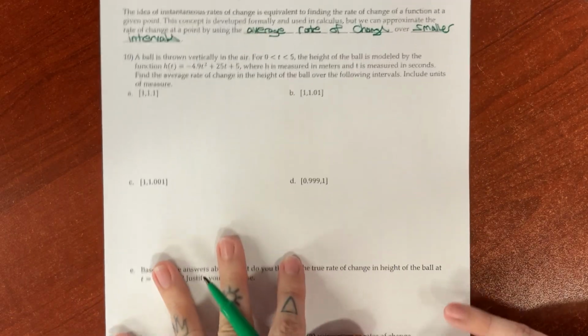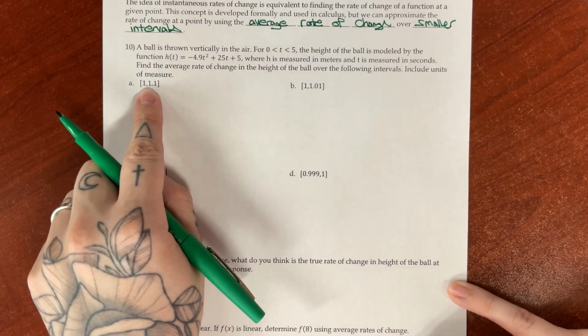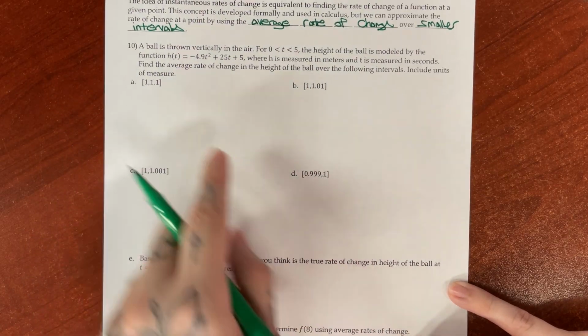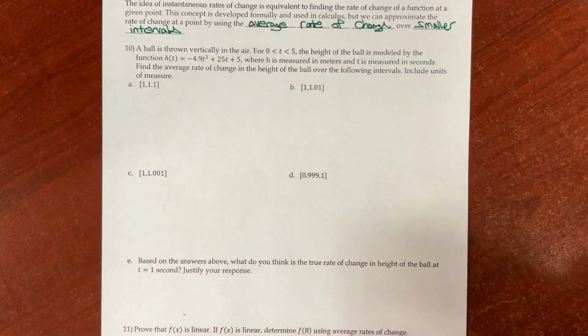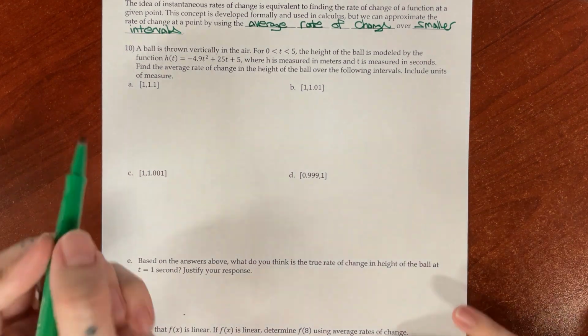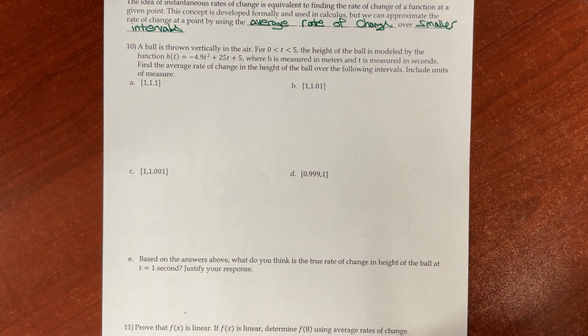As we briefly talked about previously, we looked at the intervals of these 4 problems, and I want you to notice how small these increments are. So we're trying to get as close as possible to a specific value where we can evaluate the average rate of change. So looking at this problem, a ball is thrown vertically in the air.